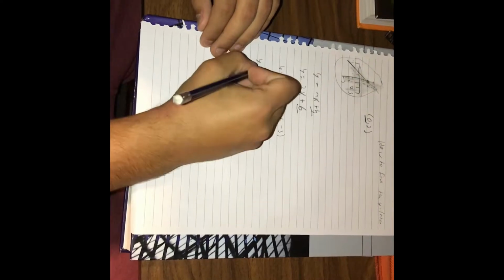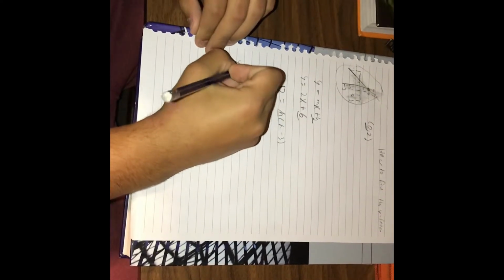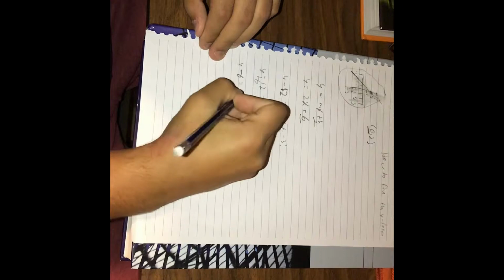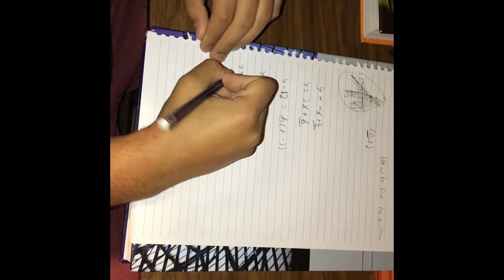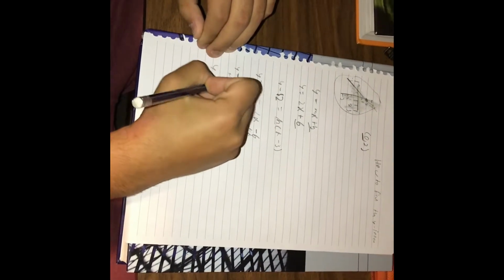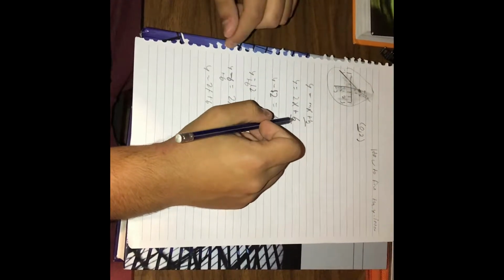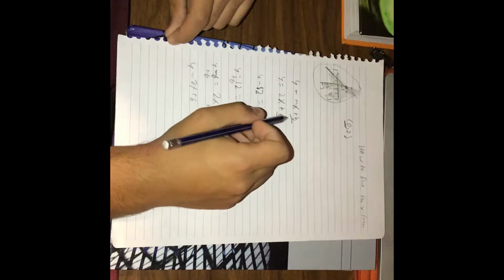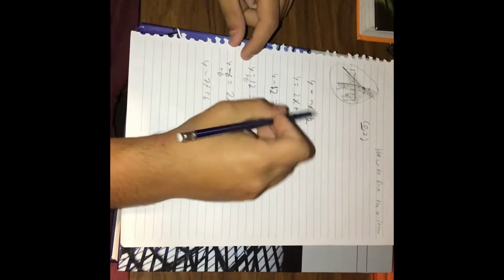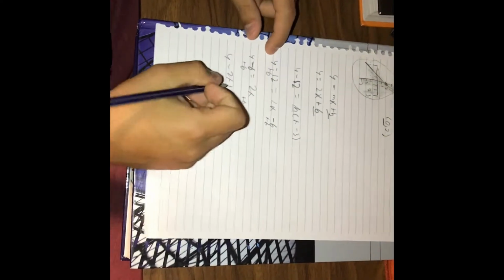Now plus 12 on both sides, and y equals 2x plus 6, which is like the slope-intercept formula, mx plus b. In this case 6 is b.